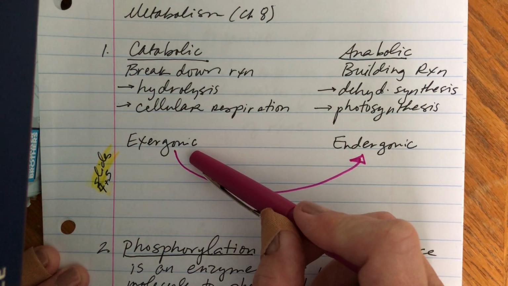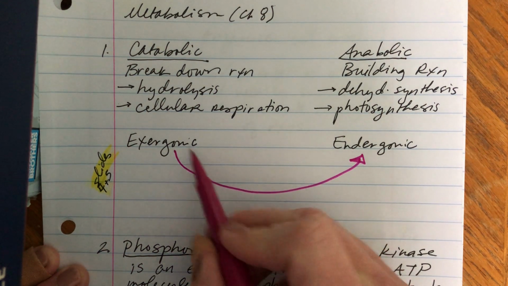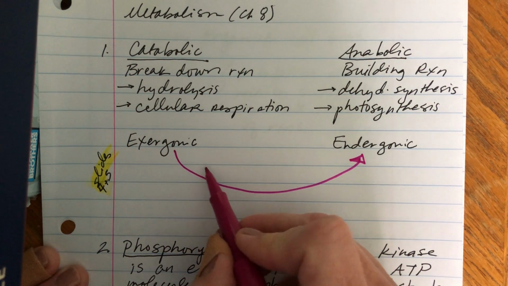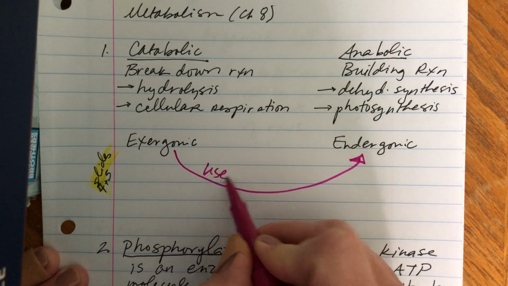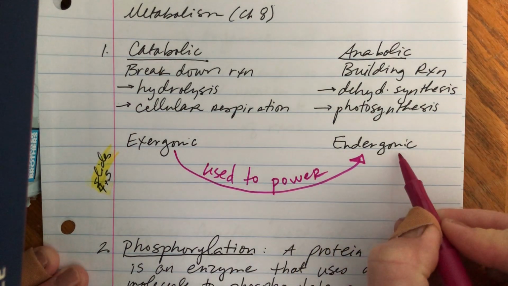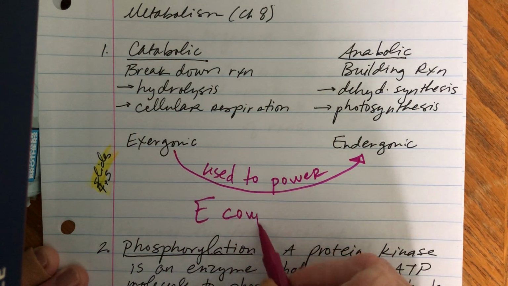Exergonic reactions release an overall output of energy. And so what we do, as living things, is use exergonic reactions to power endergonic ones. And this is a topic called energy coupling.